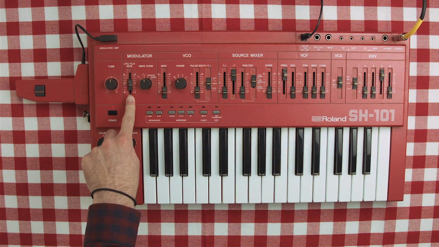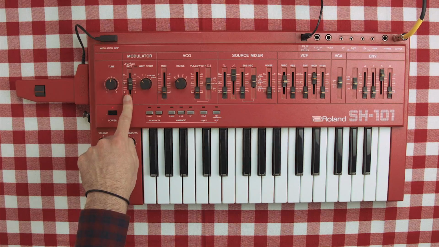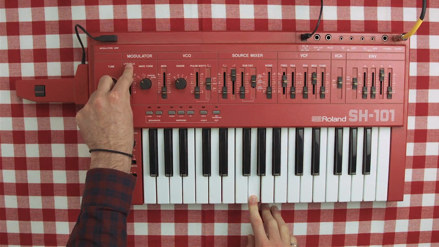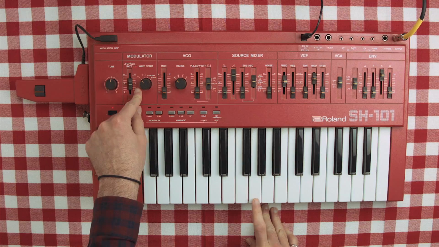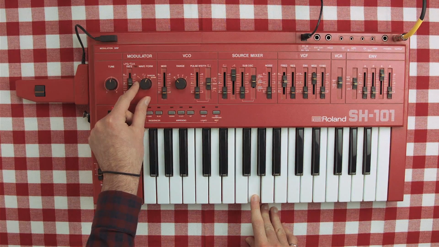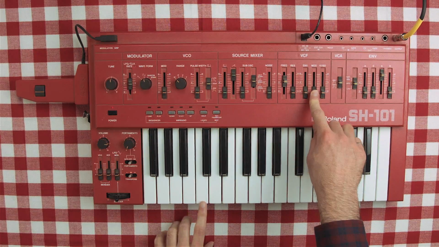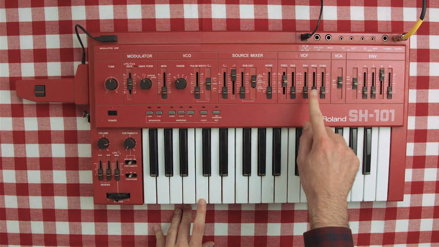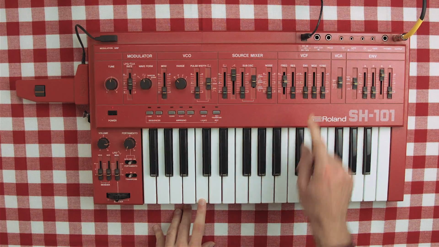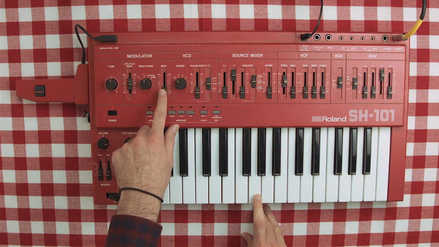And jumping down here, we have a modulator, which is basically an LFO. Let's go over the functionality of the LFO. You have the rate, and you have a waveform. You have triangle, square, random, and then you have noise. This controls the amount of modulation that the LFO does to the filter. And similarly, we have a mod here for the VCO, so we can modulate the oscillator with the LFO.